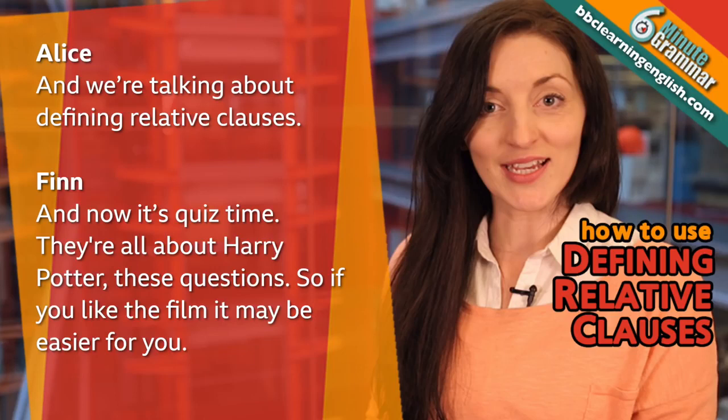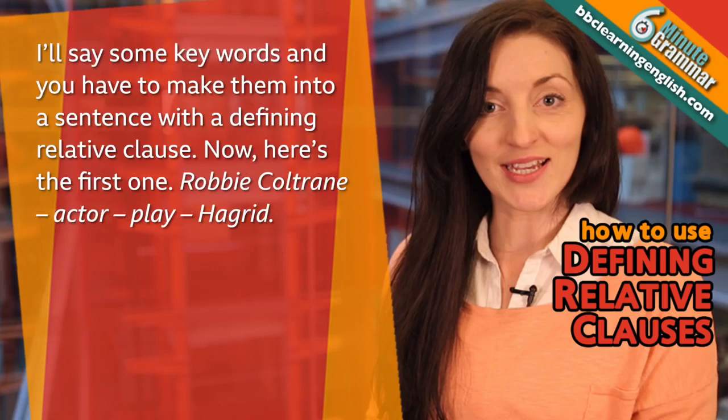And now it's quiz time. They're all about Harry Potter, these questions. So if you like the film, maybe easier for you. Brilliant. I'll say some keywords and you have to make them into a sentence with a defining relative clause. Now, here's the first one. Robbie Coltrane, actor, play Hagrid.